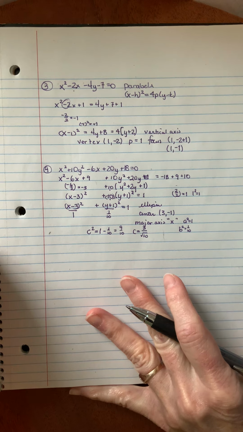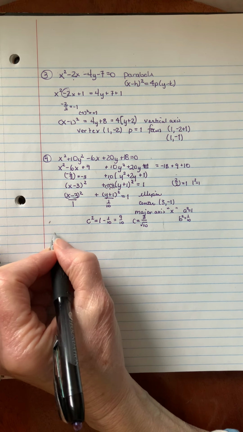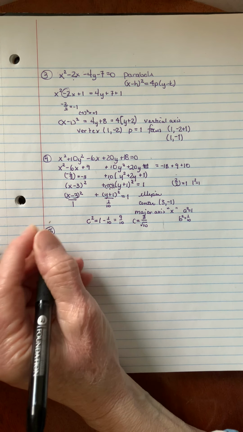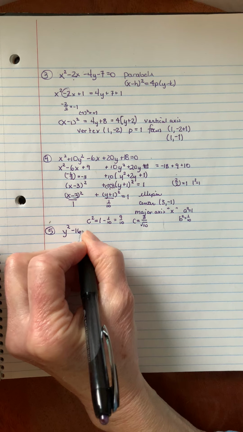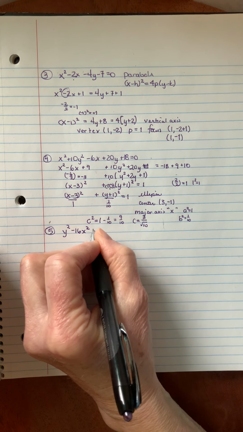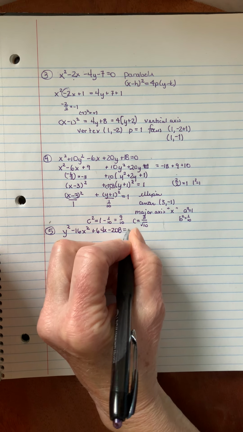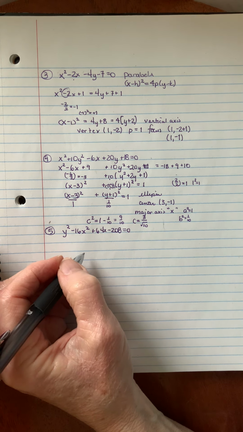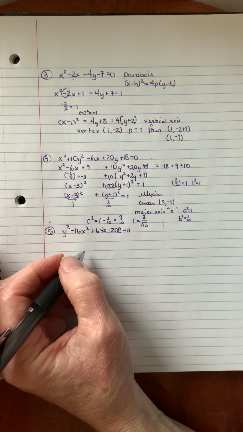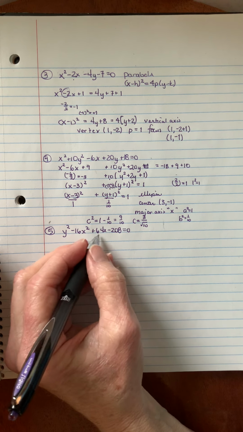Now, my last example, let's look at this one. This one I'm going to call number 5, and it has this. It's got y squared minus 16x squared plus 64x minus 208 equals 0. This looks initially like a hyperbola, but I don't know that for sure yet. I need to complete the square because I've got x's and x squareds.